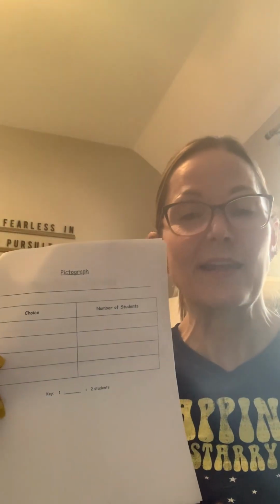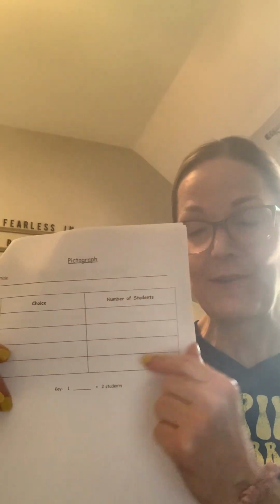Then the next graph is a pictograph, where you're going to use a symbol to represent the frequency. So maybe I'd choose some ice cream cones, or I'd find some ice cream stickers or something, and I would put that down in the key. All right, so this is part 1.